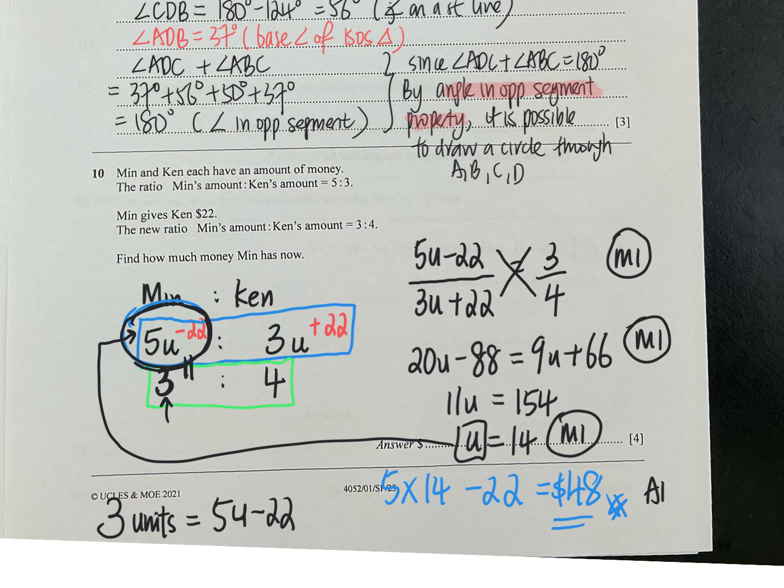Okay. Next one. This one also. I move on.